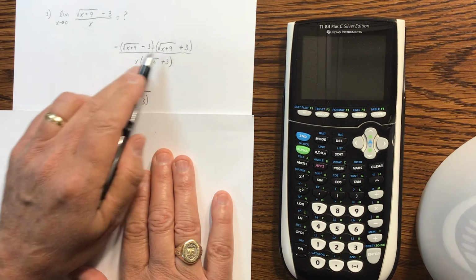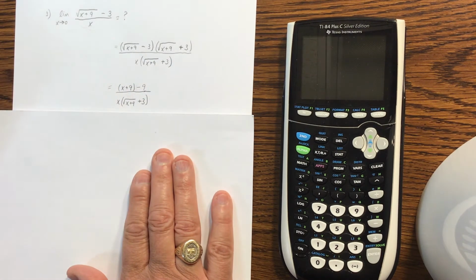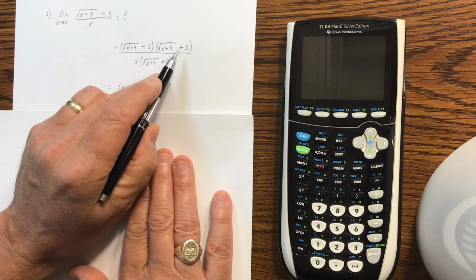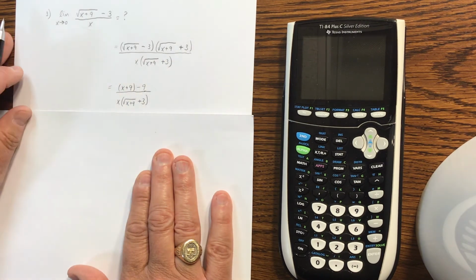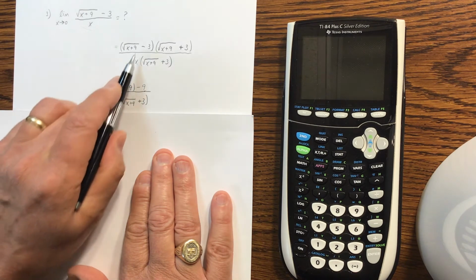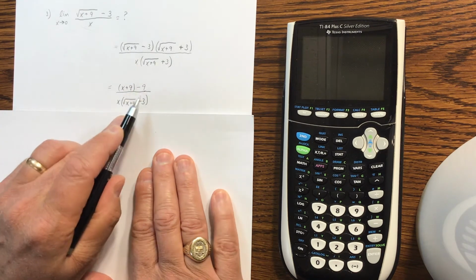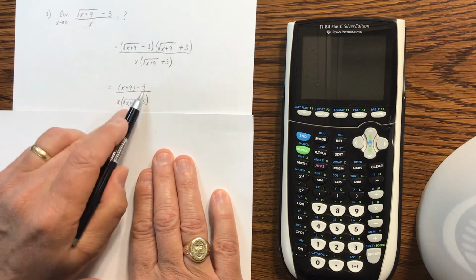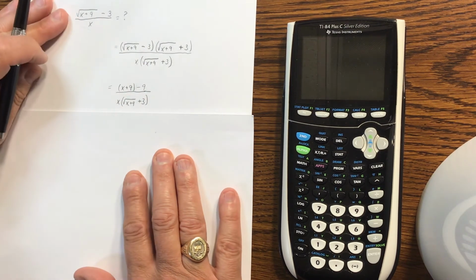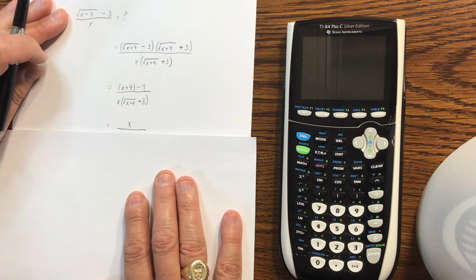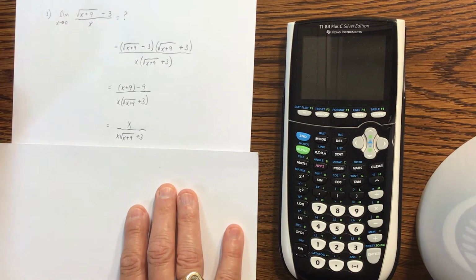Again, remember now the numerator is a product of a sum and difference, which we know gives a difference of two perfect squares. So in other words, if we square the first term, we get x plus 9, and if we square the last term, we get 9. Simplify a little further. We simplify the numerator.